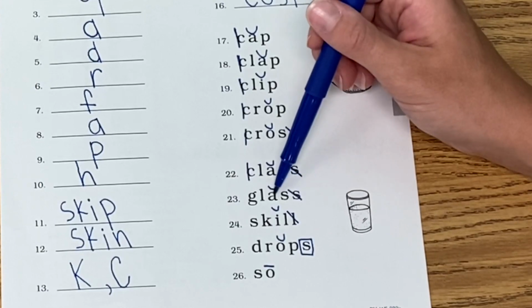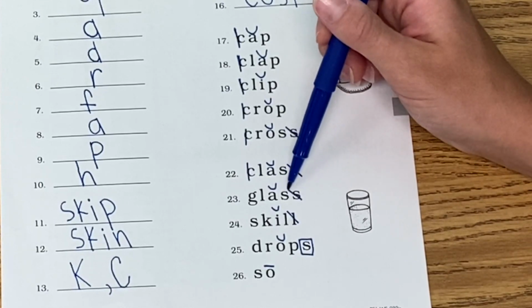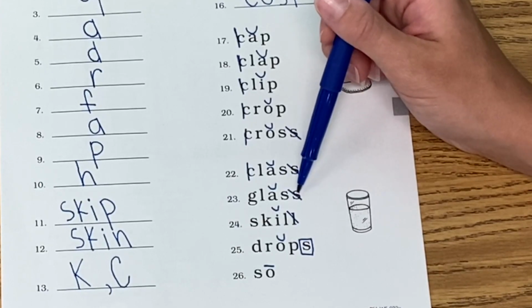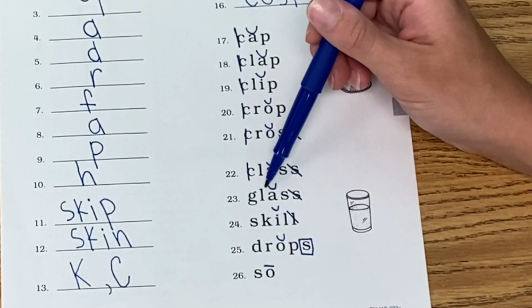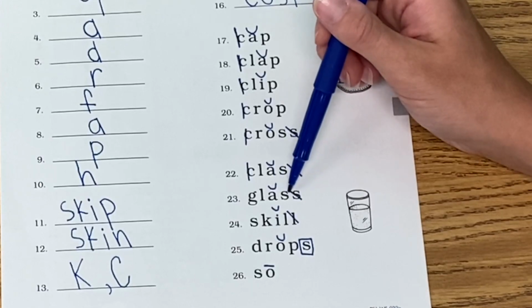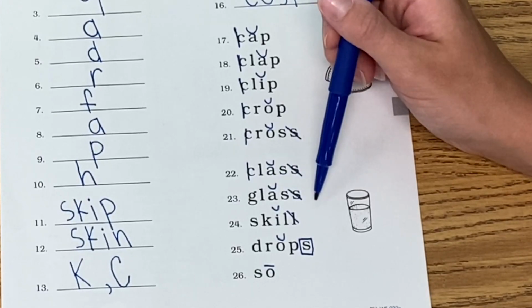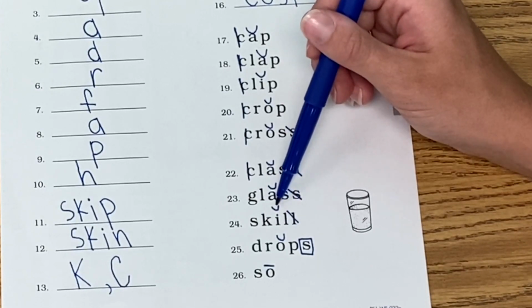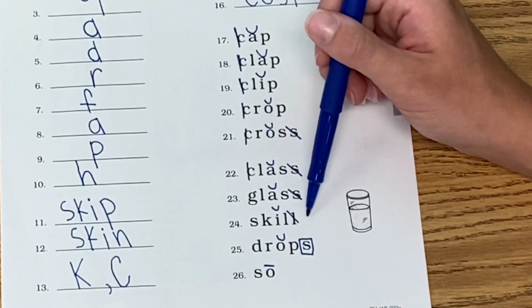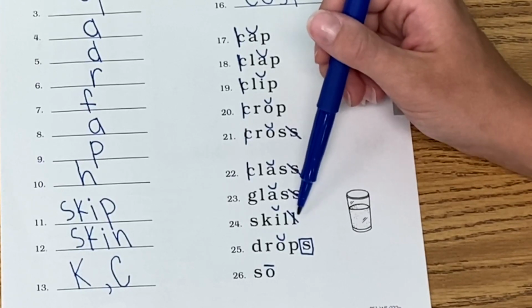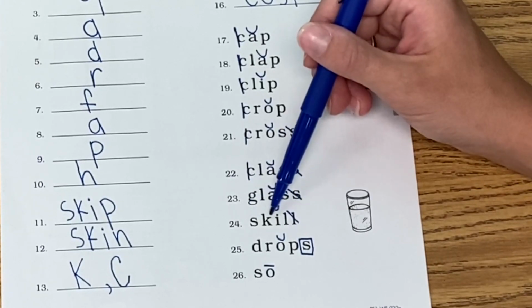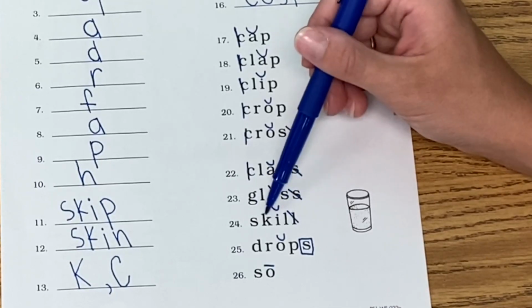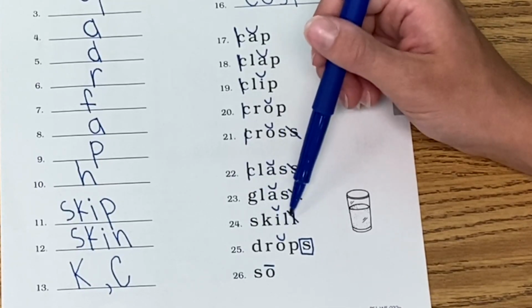All right, let's move on down to number 23. We coded our vowel with the short symbol, and we marked out one of our double consonants. Read this word with me. G, l, ass, glass. For number 24, we coded our vowel with the short symbol, and we marked out one of our L's. Read it with me. Sk, ill, skill. There's that SK blend we've been working on.